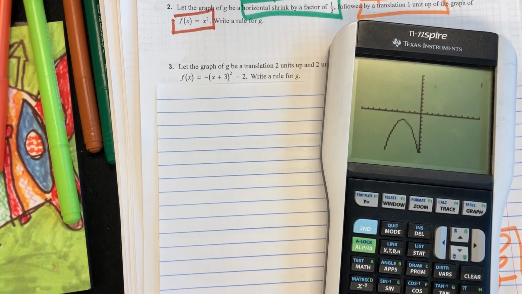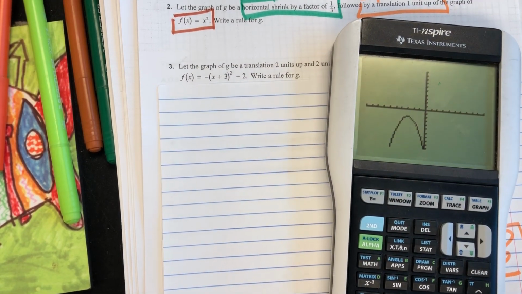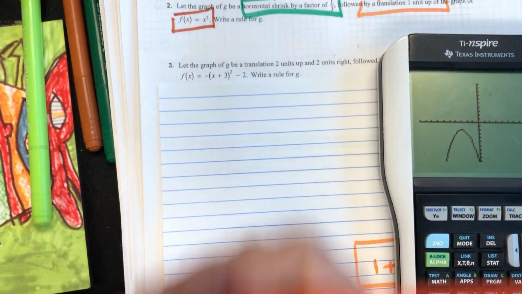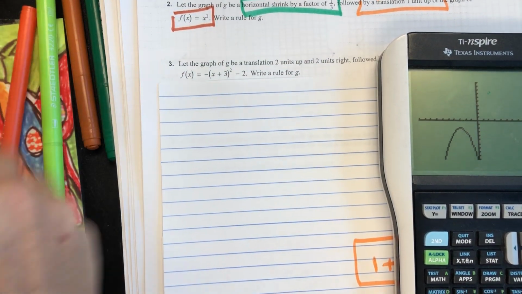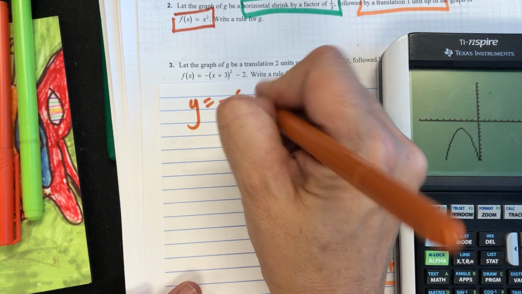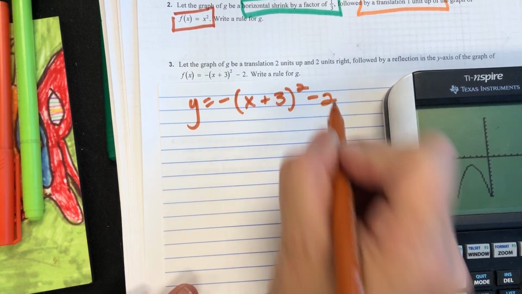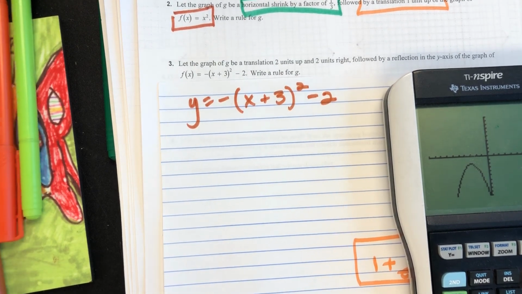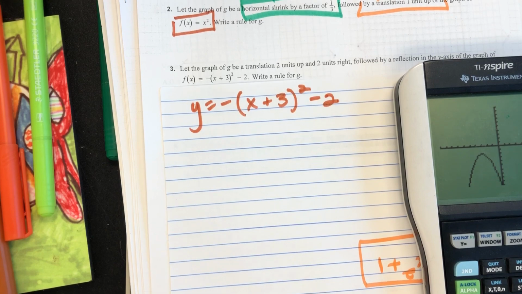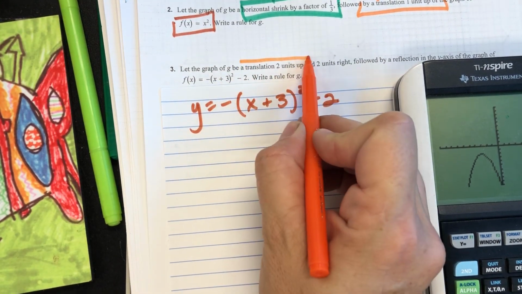I need to take my function. There it sits. My function looks like an upside down parabola. This is what we're starting with. In my y equals right now, the starting point was the opposite of x plus 3, all that squared, minus 2. The first thing they talk about doing to this parabola is a translation 2 units up.